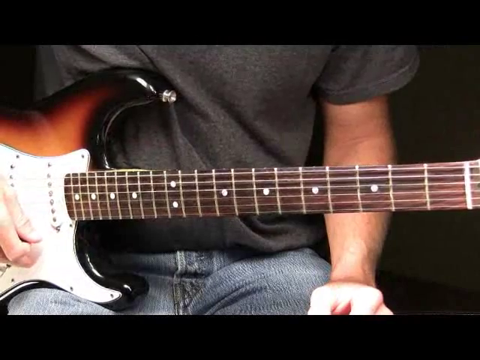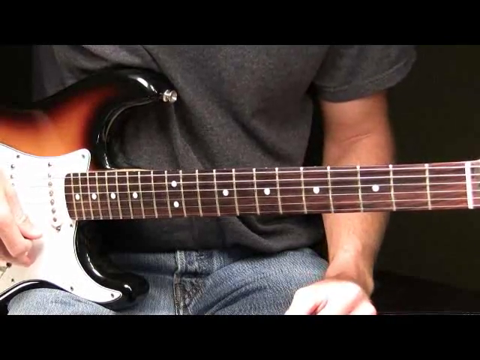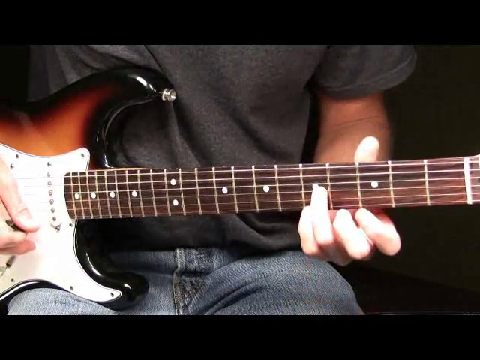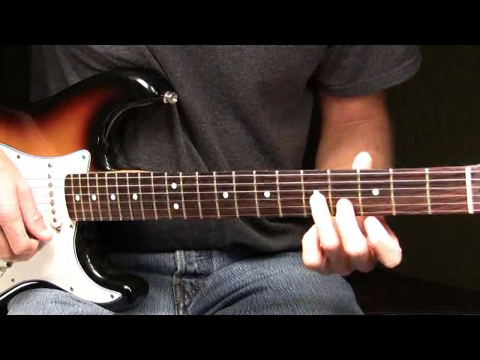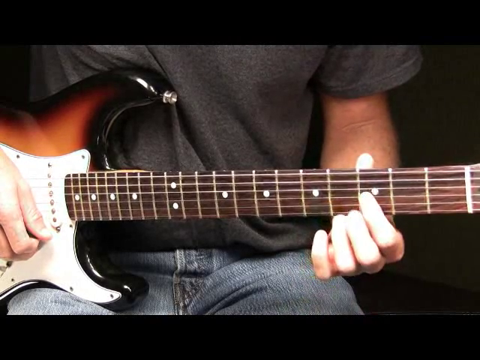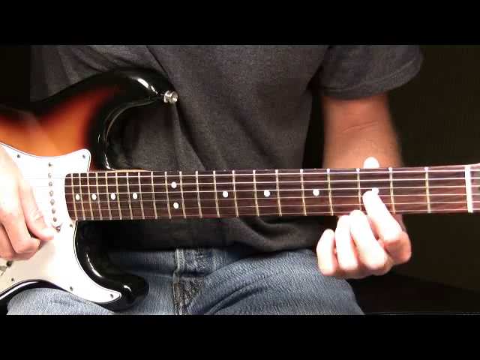Now for the guitar solo here, I've broken it down into 6 parts. In part 1, we begin by taking your ring finger and placing it here on the 5th fret of your G. It might also help you to place your middle finger on the 4th fret, and I'll also place my pointer finger on the 3rd fret of the G as well.